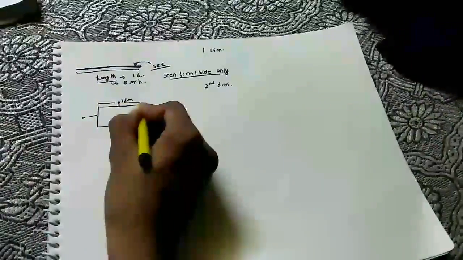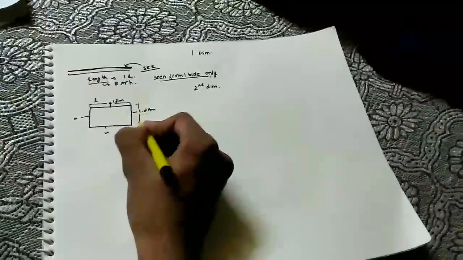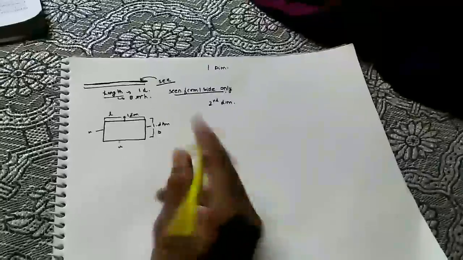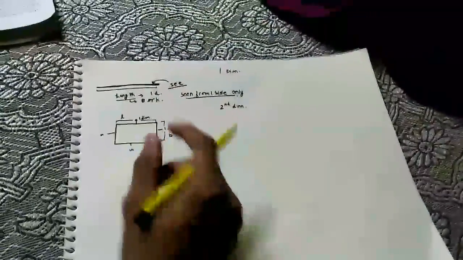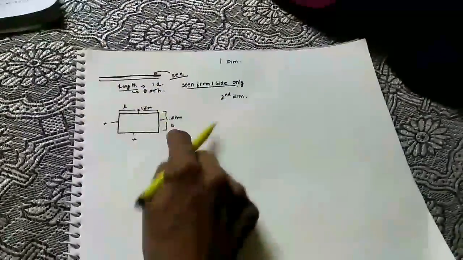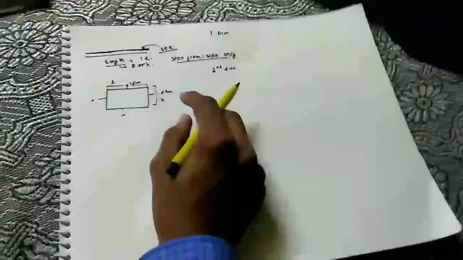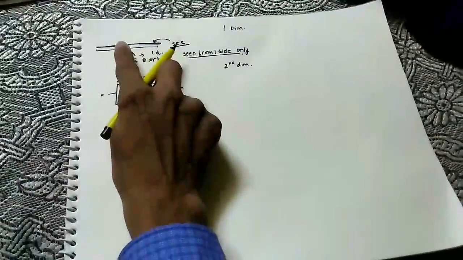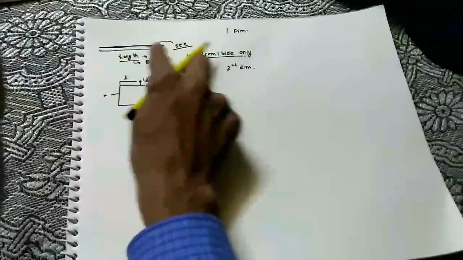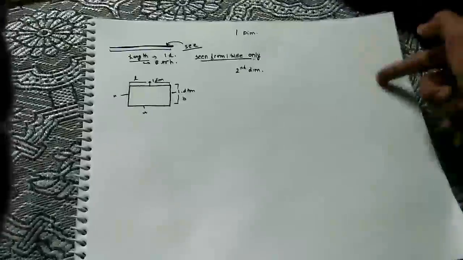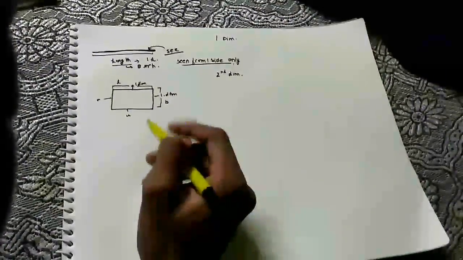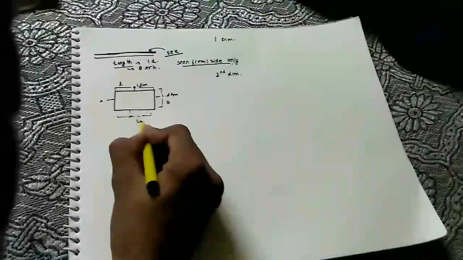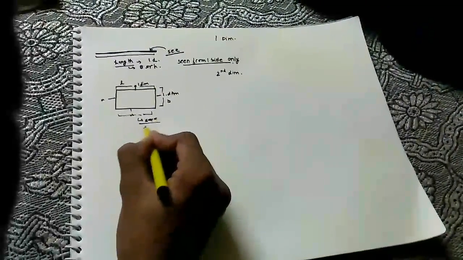The two-dimensional image has a length of its own, and a breadth of its own. So in the two-dimensional case, we're going to find that there is one length, one breadth, and that's it. That's why we call it two-dimensional. Now in the case of seeing it, as I said, the one-dimensional image can be seen from one side, not from the height side. In the case of two-dimensional images, we can see it from the length side.